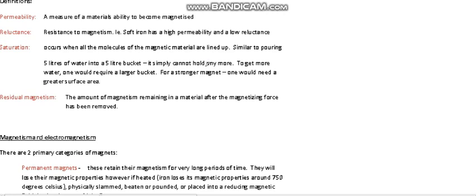Then we get to residual magnetism. Now, this is the amount of magnetism that remains in a material after the magnetizing force has been removed. So that's residual magnetism.